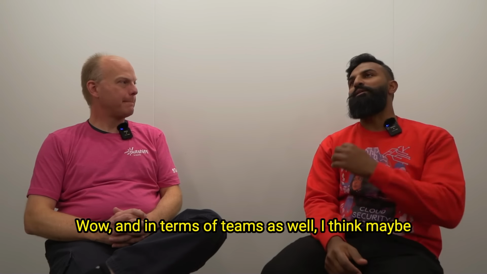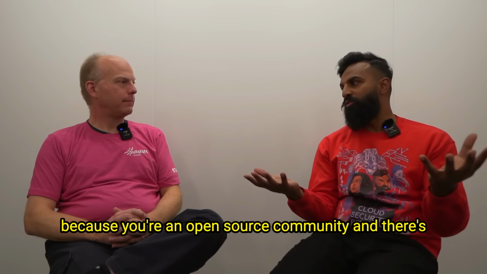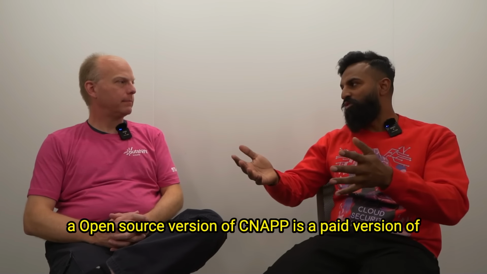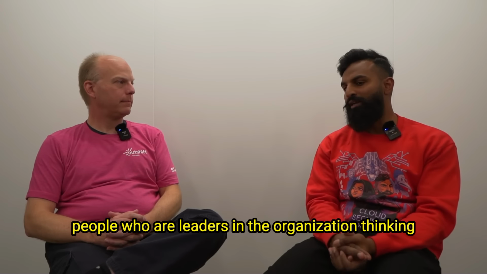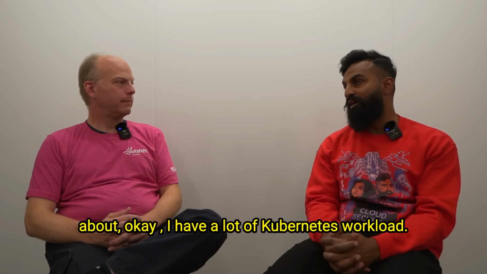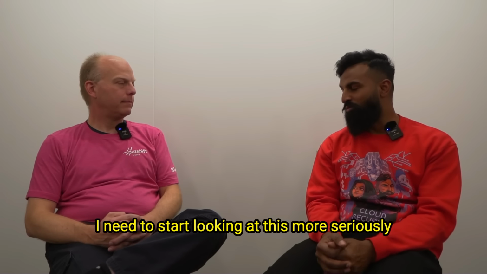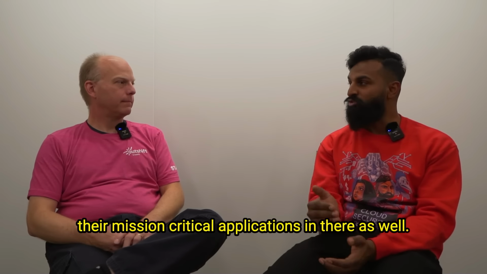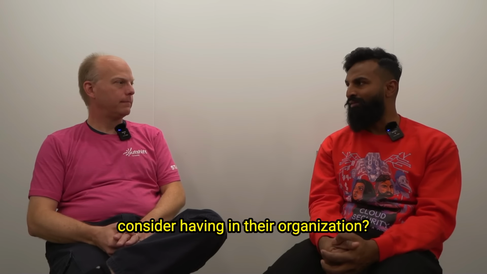And in terms of teams as well, I think maybe what's worth calling out? Every time I talk about this, because you're an open source community, there's an open source version of CNAPP, there's a paid version of CNAPP, there's the same for CSPM as well. When leaders in the organization are thinking, okay, I have a lot of Kubernetes workload, I need to start looking at this more seriously because now we're putting production items, mission critical applications in there as well. What kind of teams should people consider having in their organization?